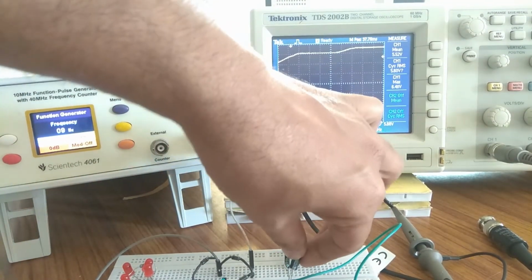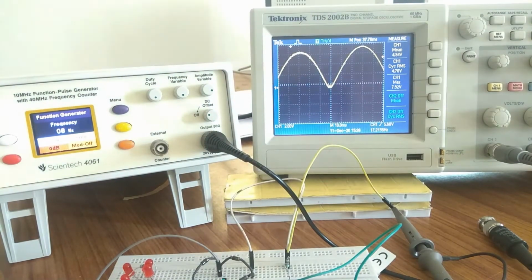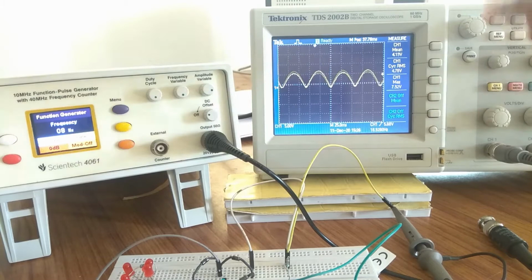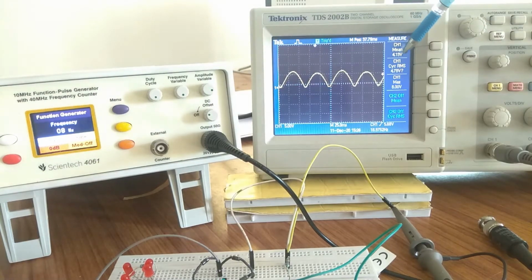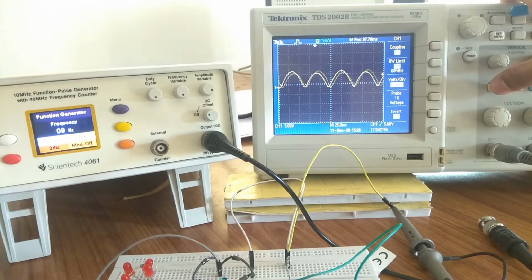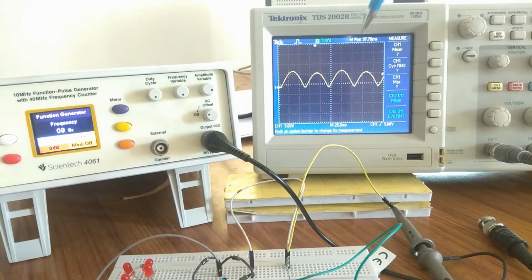Now I am removing the capacitance, and if you want to see, this is the output. This is the output that we were getting. Initially we were getting around 4.20. Now let me make it DC coupling first. It is in DC coupling. Now go to measure. This is your output.